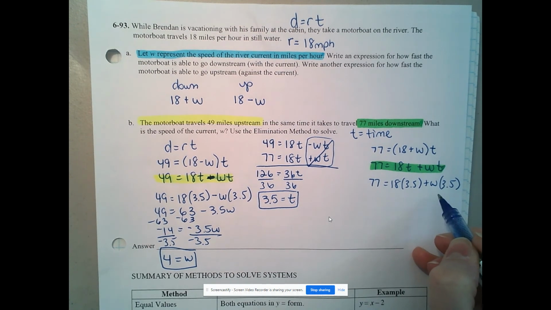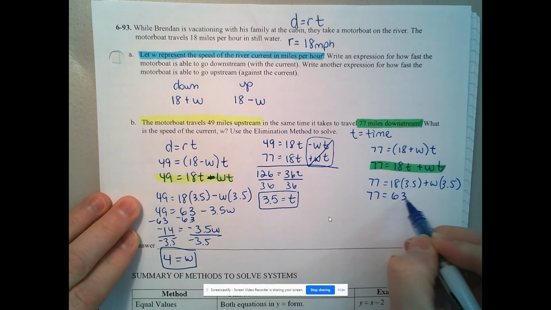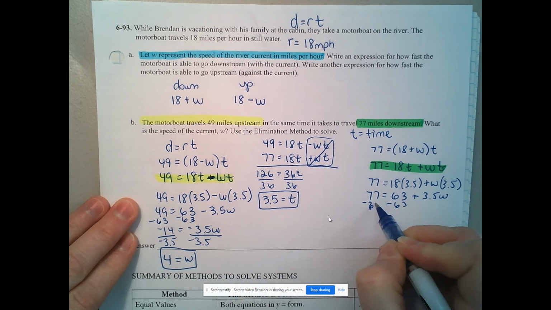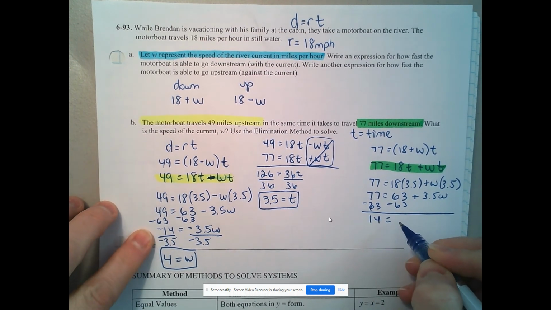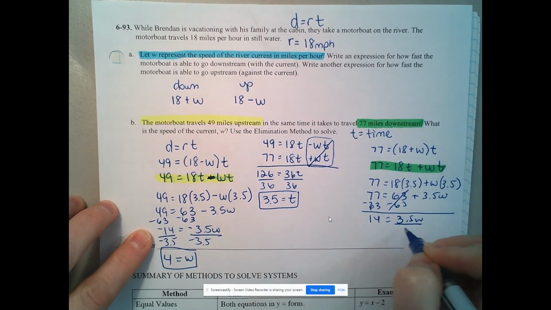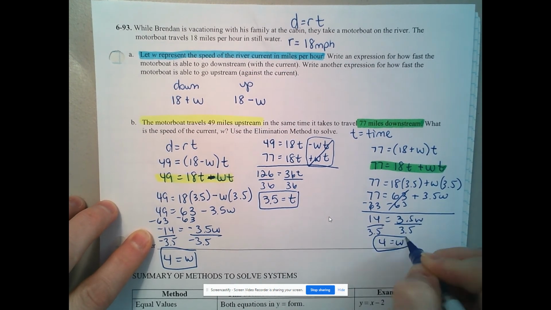According to this equation, if you chose to substitute the other one, 77 equals 63 plus 3.5W. Take away the 63 from both sides. And luckily, or the way we would expect, we would get 14 equals 3.5W. Divide both sides by 3.5. Since they're both positive, 4 equals W. Shouldn't have mattered.